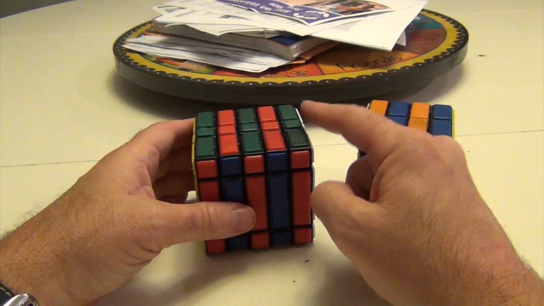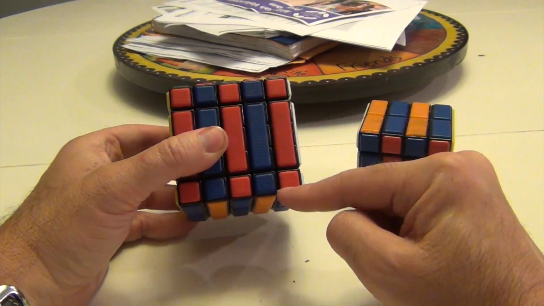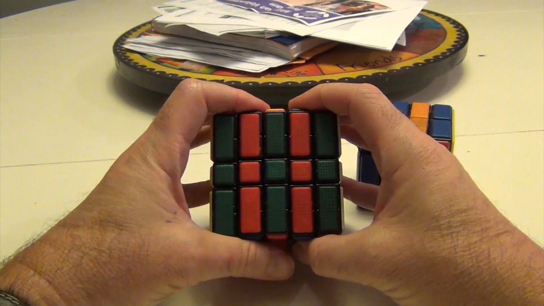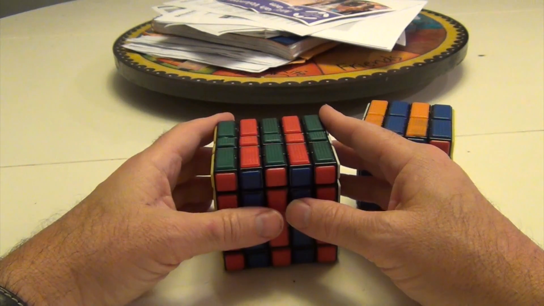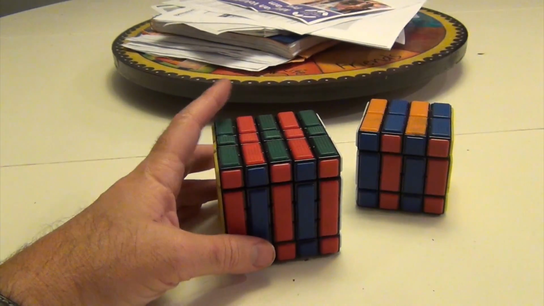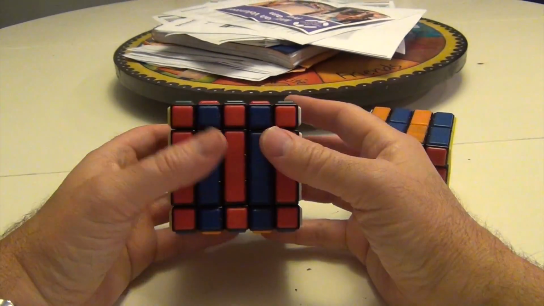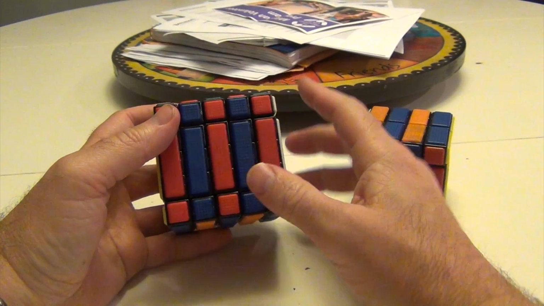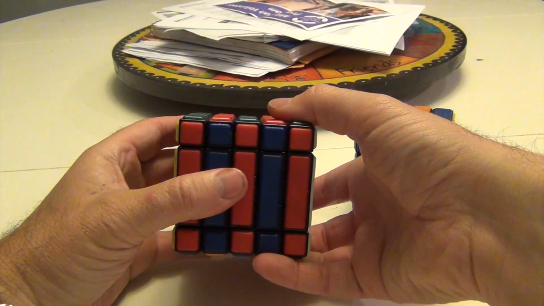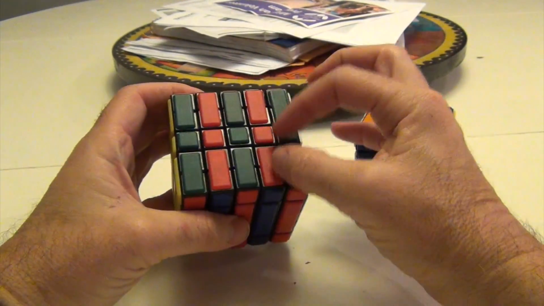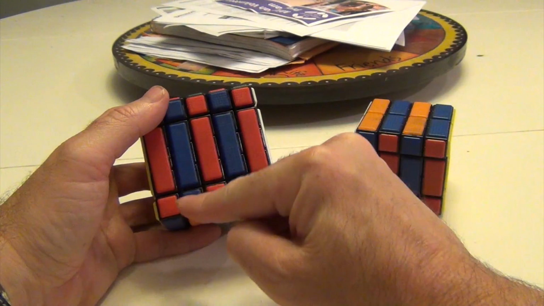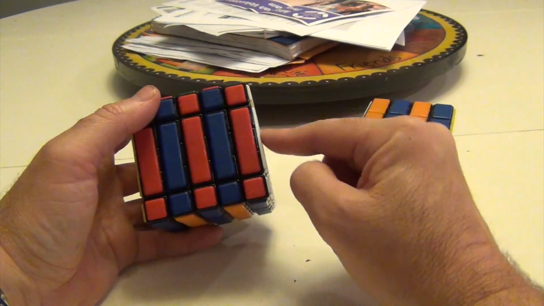Okay, so 3x3 by what? 3? 1, 2, 3? No, because it doesn't shape shift. So I guess I could look at this as a 3x3 by 4. But where the 4 part is the middle areas are bandaged together. So that's why I can't get any shape shifting. So this would be like a 3x3 by 4, where this is 1, 2, 3, 4, but the 2 and the 3 are bandaged together.